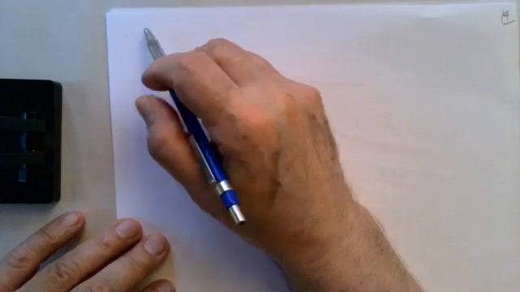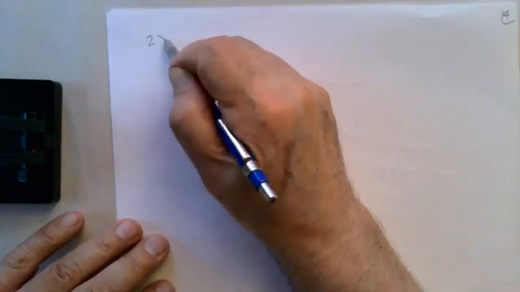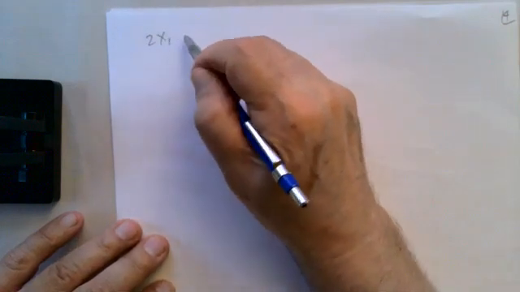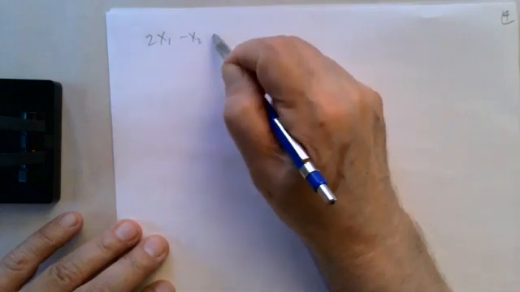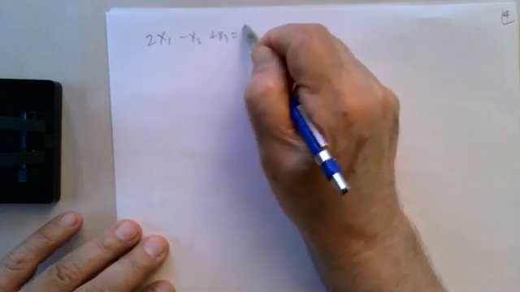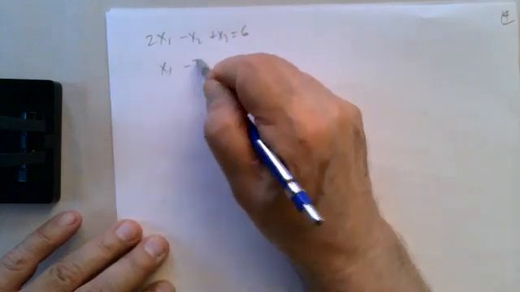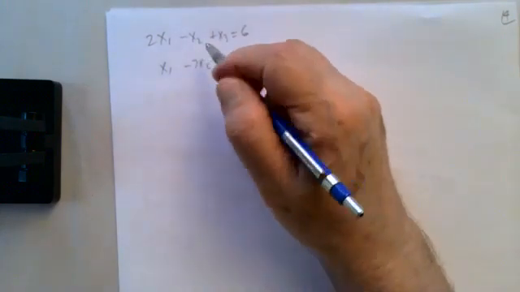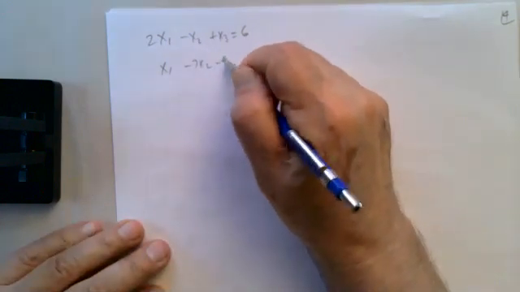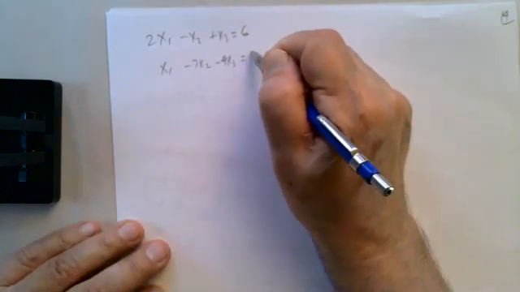So here's a system of equations to solve. 2x1 minus x2 plus x3 equals 6. x1 minus 7x2 minus 4x3 equals 0.